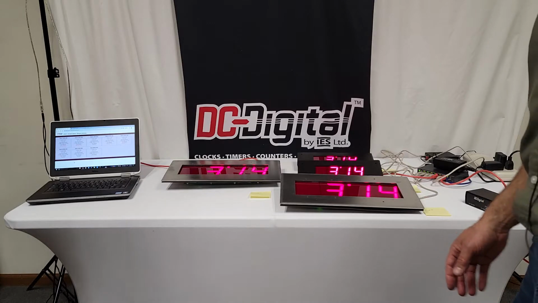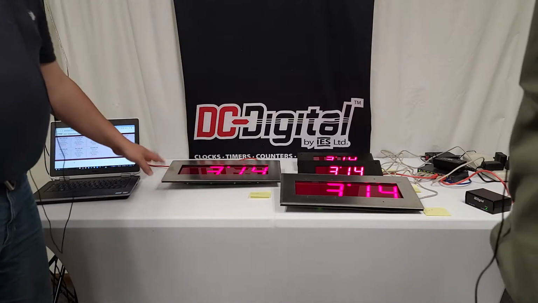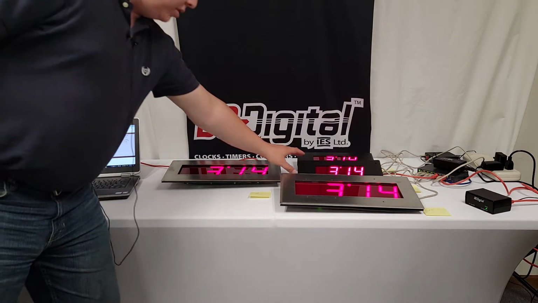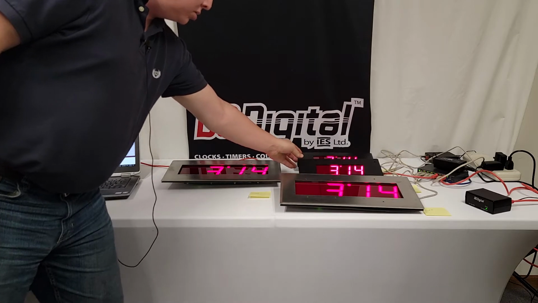Okay, so you've covered the server. These two are stainless steel flush mount 4-inch clocks. These two are powder coat finish flush mount 2.3-inch clocks.